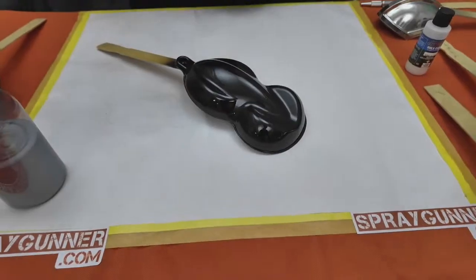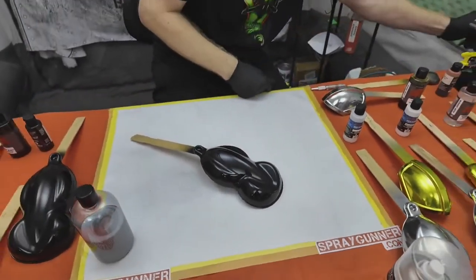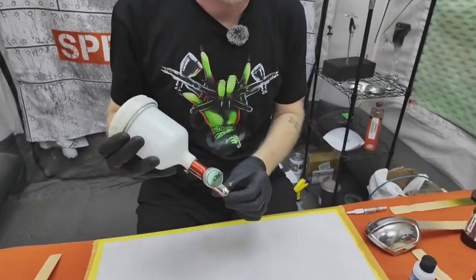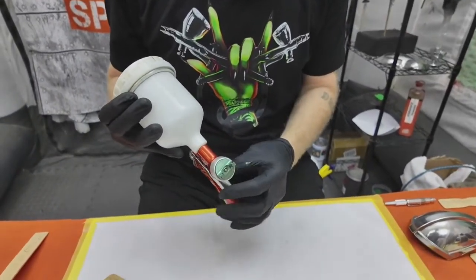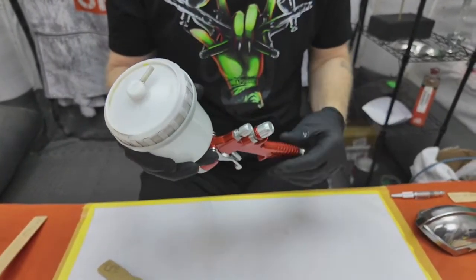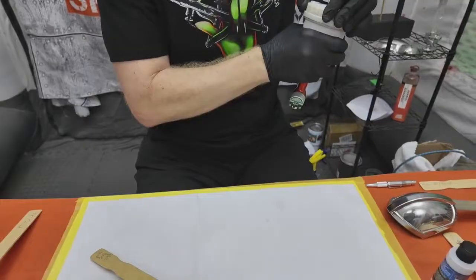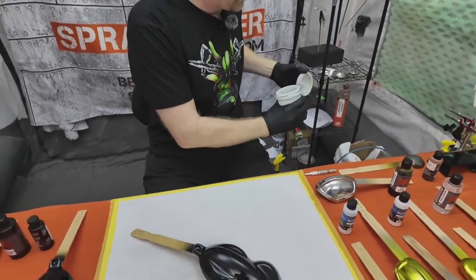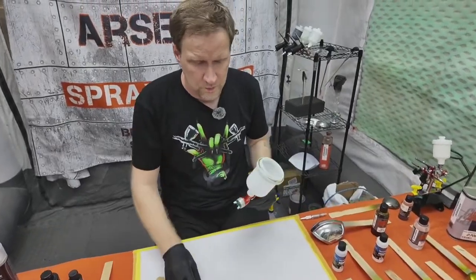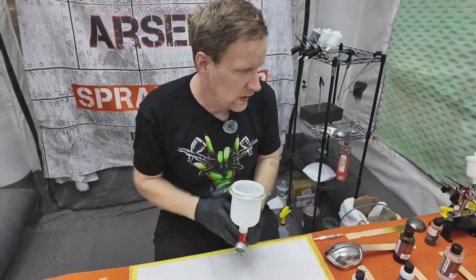So now I'll just spray some chrome. I'm going to be using the Segola minigun for this. This one happens to have a HVLP cap, plenty of atomization holes on here. For a minigun, it's a great workhorse. I use it all the time for multiple projects. Even something as small as this, I tend to go right to the minigun.